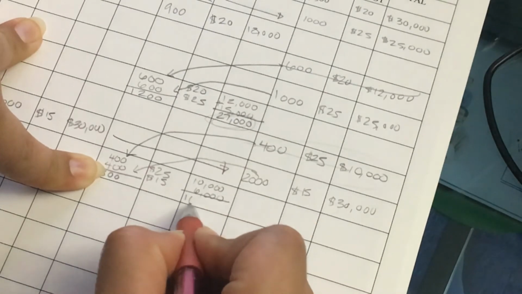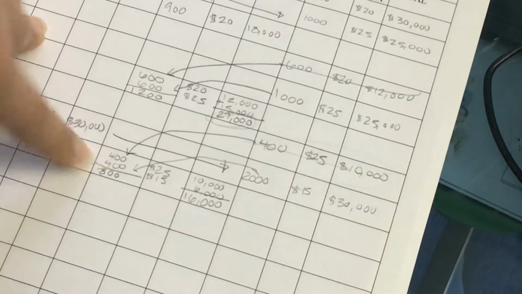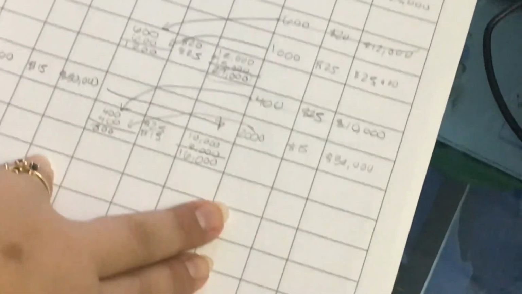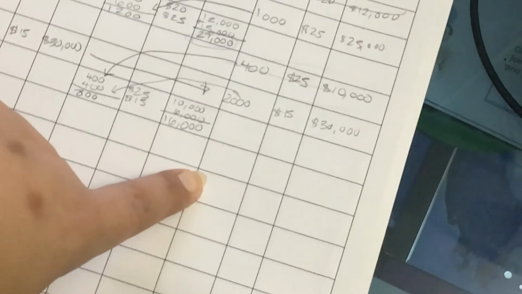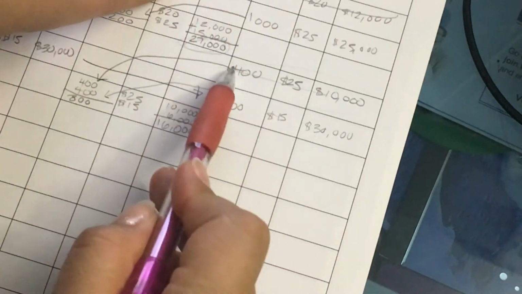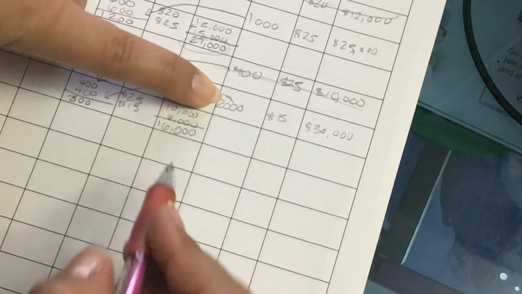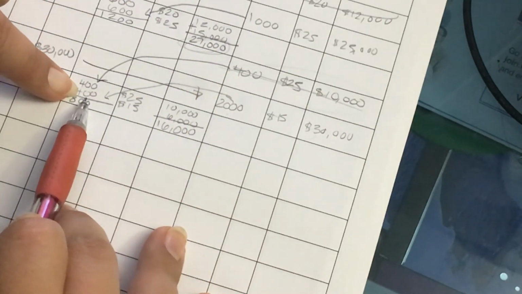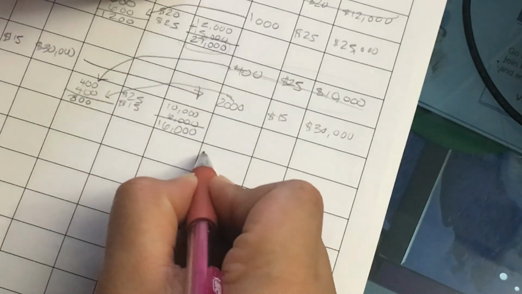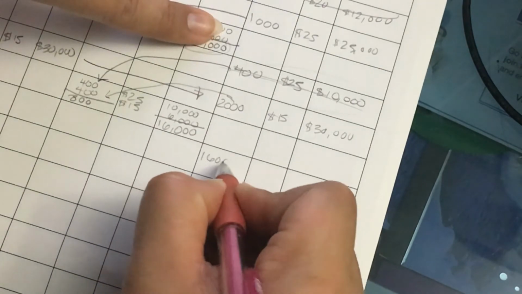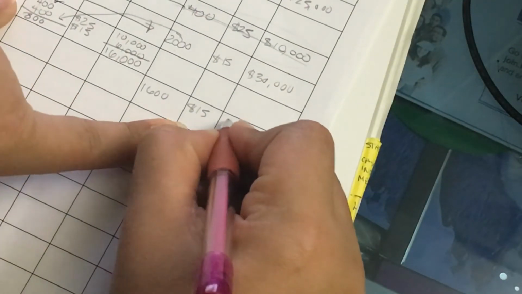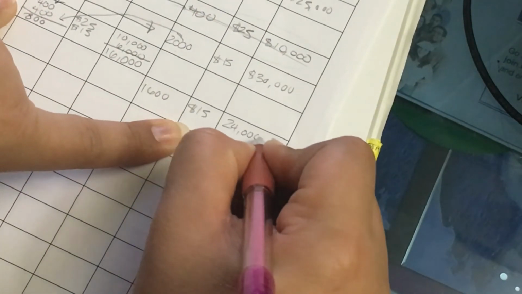Add those up, and that is $16,000. That's how much it cost us. And remember, every time you do a sale or a purchase, you're going to have to update your inventory. So remember, this one's gone, but we used part of this. Since we used 400, subtract 2,000 minus 400 that we used, and that gives us 1,600. And it cost us $15, and 1,600 times 15 should be 24,000.